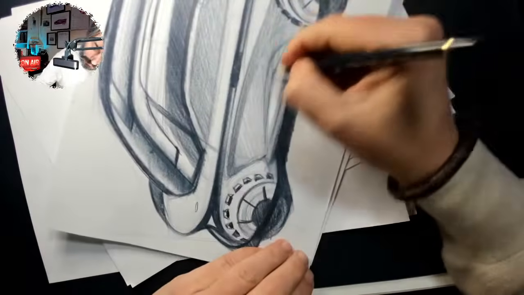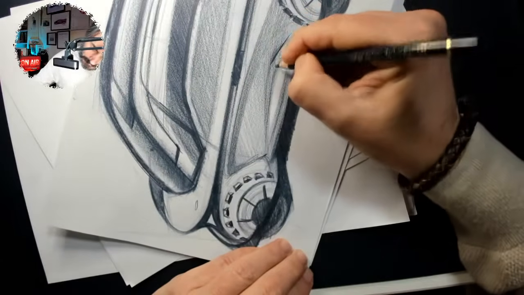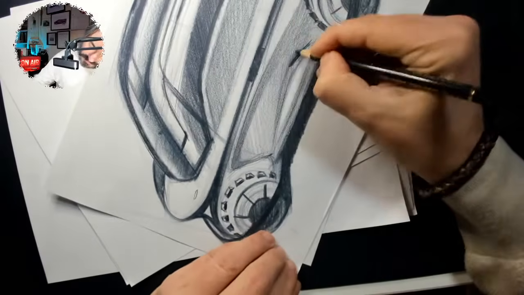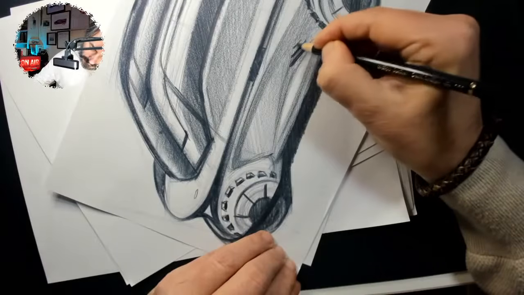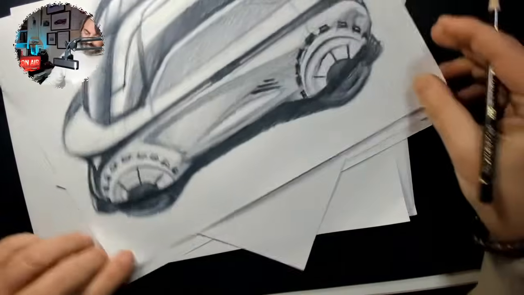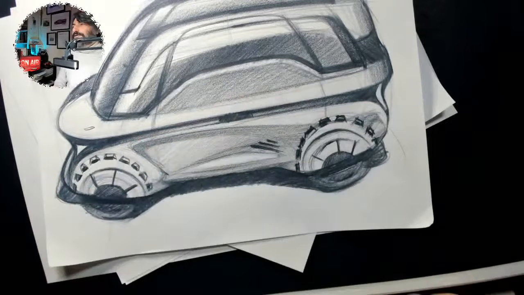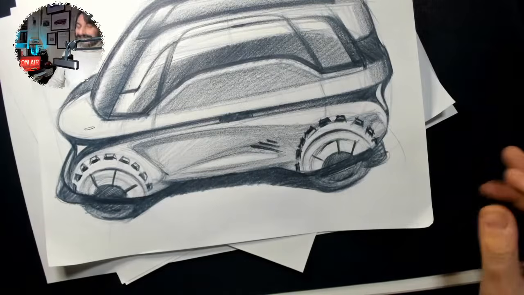Maybe I can do another thing here. Look. Another idea that comes just like that. You see? Maybe there is air. I don't know, something that gets in there. Who cares? It looks nice.